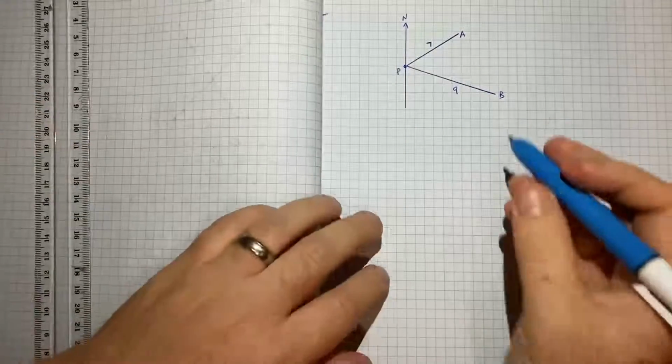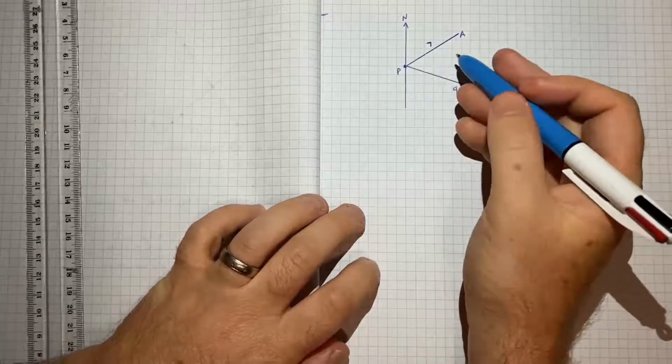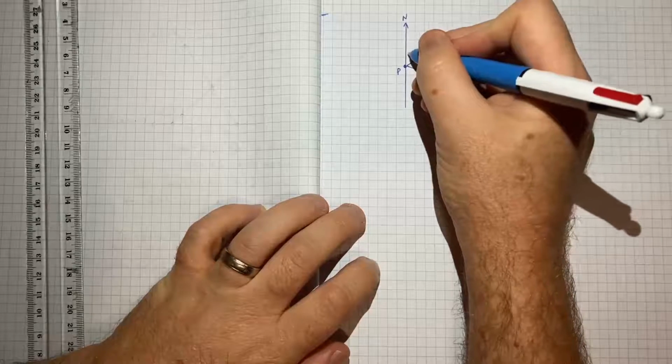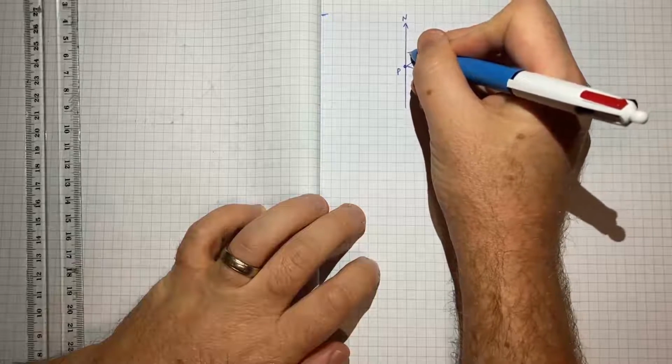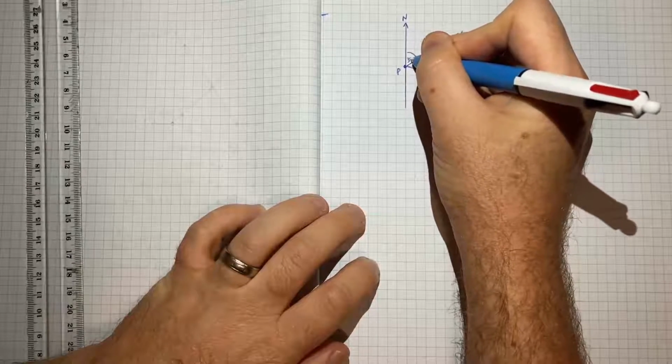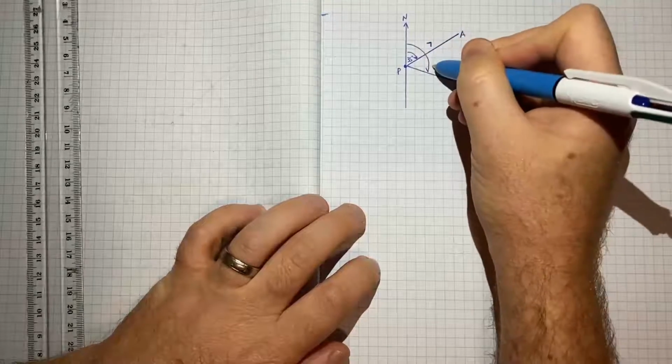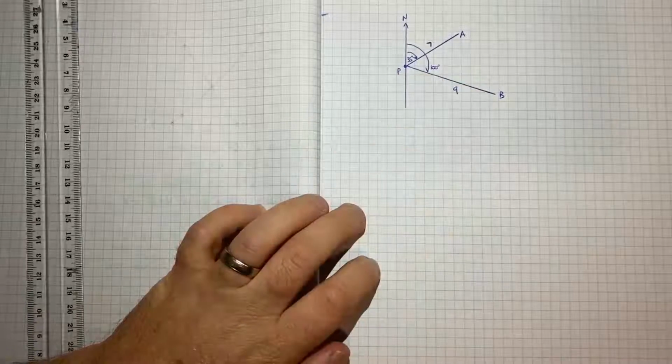And we're told in the question that the bearing for going to point A was 35 degrees from north, and to point B was 100 degrees from north.